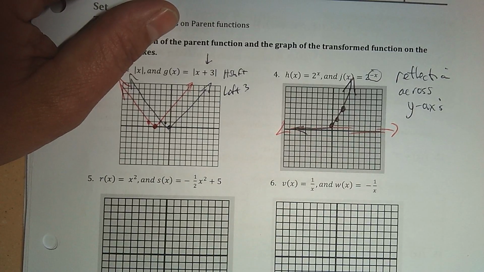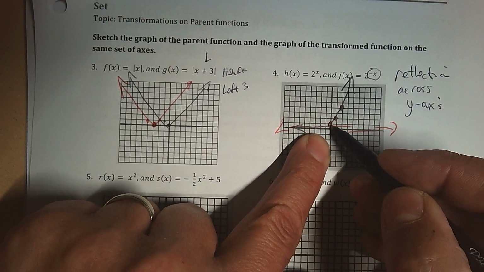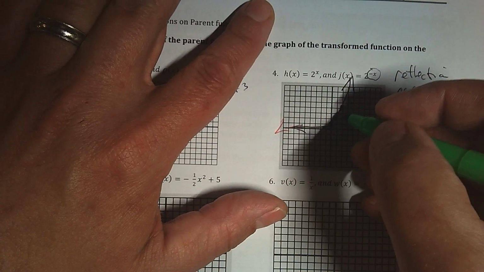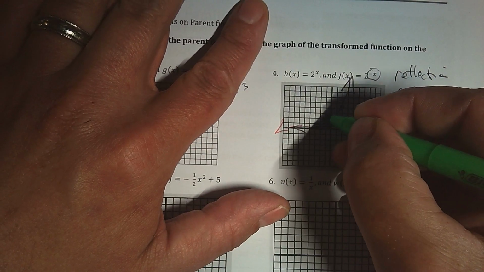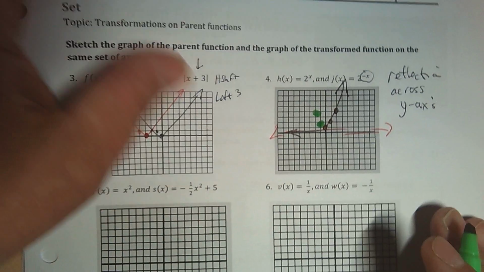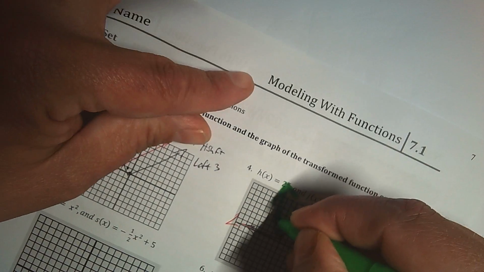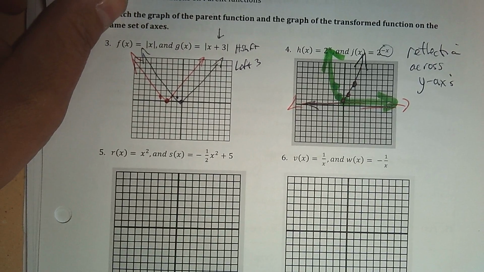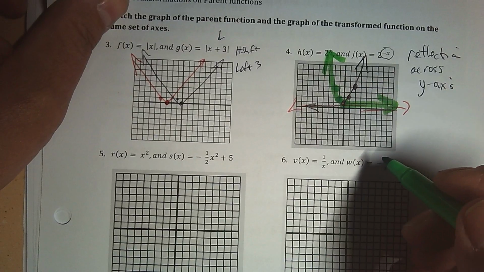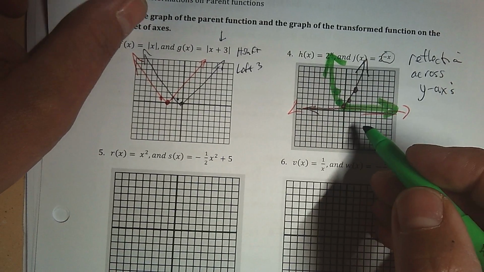So I take each point and reflect it across the y-axis. So the first point stays the same because it's on the y-axis. But the next point, I'm going to do it in green, will be on the left, and over here will be on the left. And this curve in green, because of the negative x, gets reflected and looks like that. Now the end behavior has changed. The asymptote stayed exactly the same.